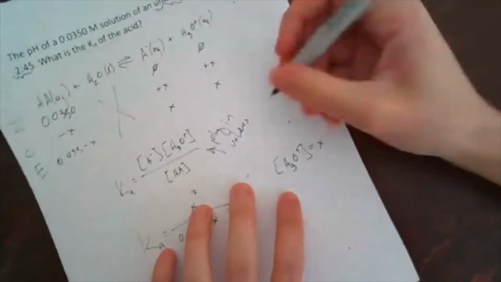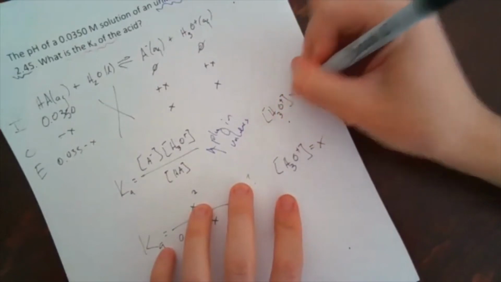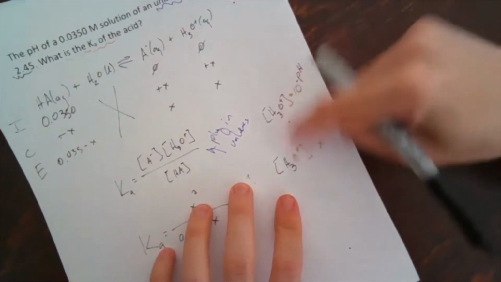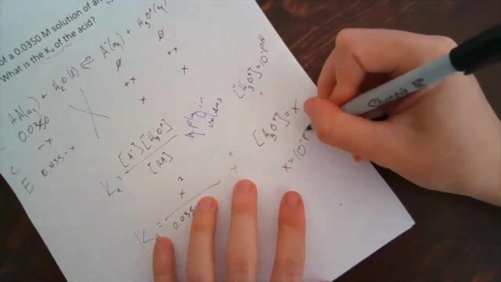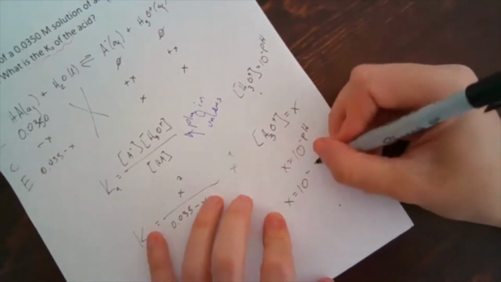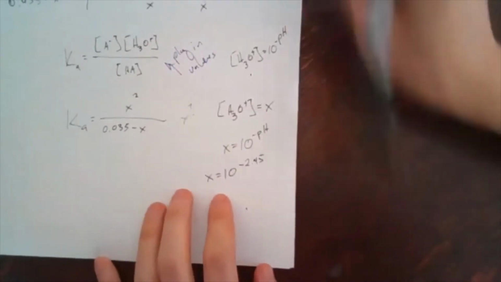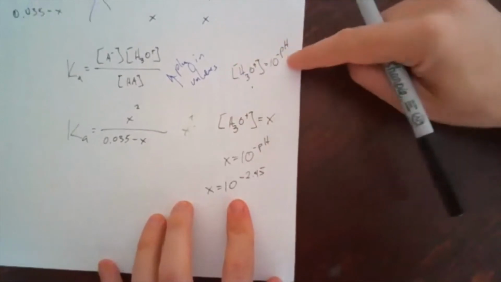And so we also know then that the concentration of hydroniums is equal to 10 to the negative pH. So if we put these two together, we can get that x is equal to 10 to the negative pH. So x is equal to 10 to the negative 2.45. So we can use this relationship. This comes from our ice table. This is just generally true.